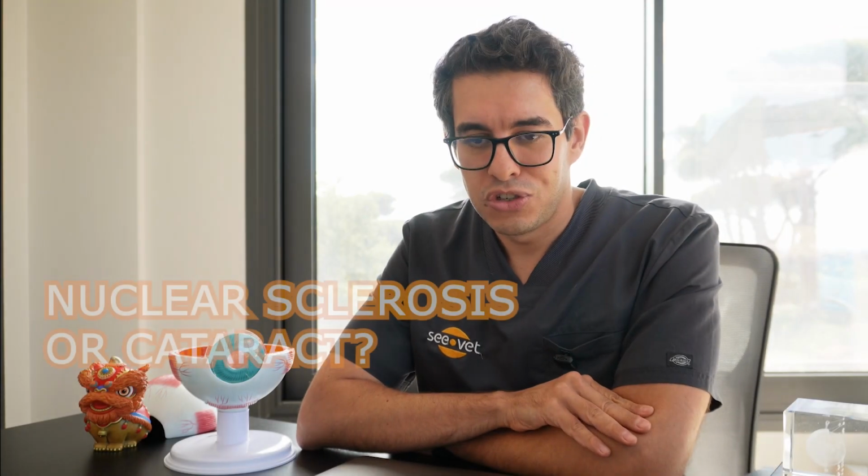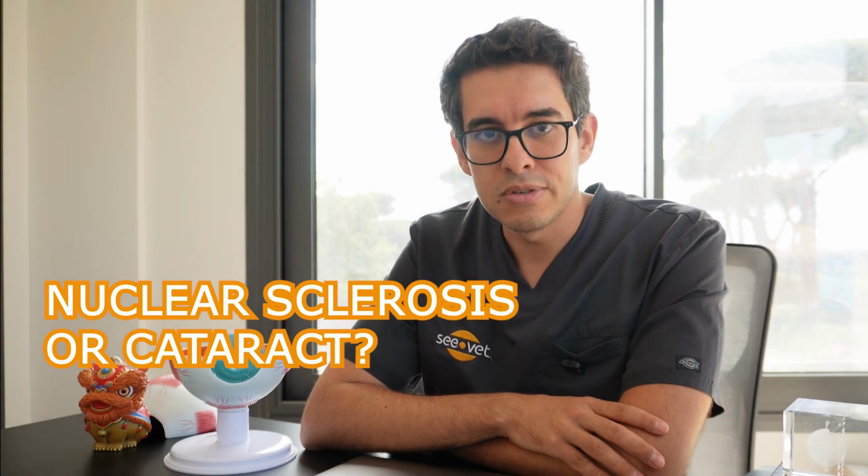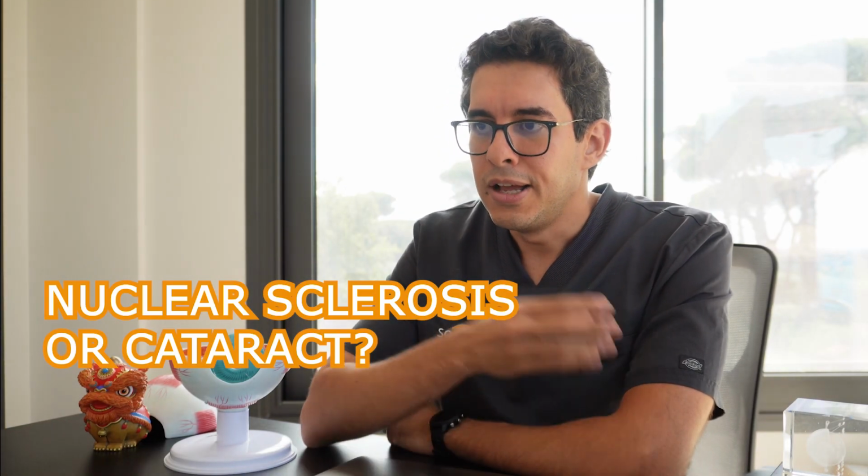An important differentiation is from nuclear sclerosis, which is a condition that resembles the cataract, with a change in the color of the eye. So we see dogs with these bluish, grayish colors, usually old dogs. It does not mean that they have developed a cataract. It could be a benign condition due to the aging of the lens. This condition is called nuclear sclerosis, and it does not affect the vision. An important distinction, because one is physiologic, the other is pathologic and necessitates a treatment.